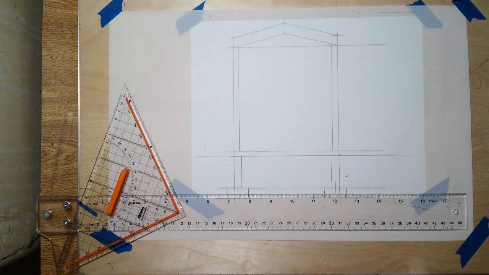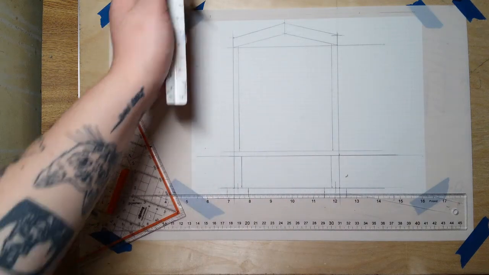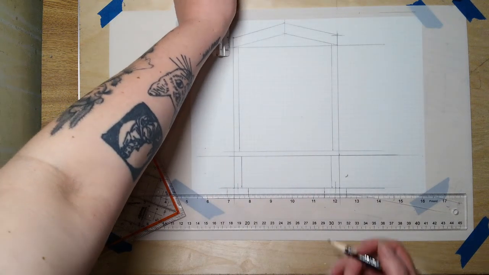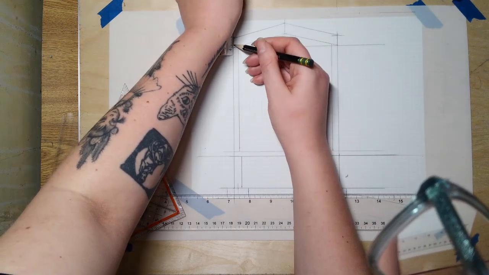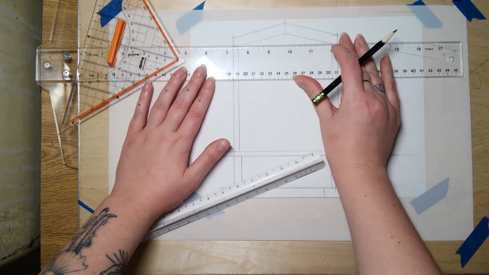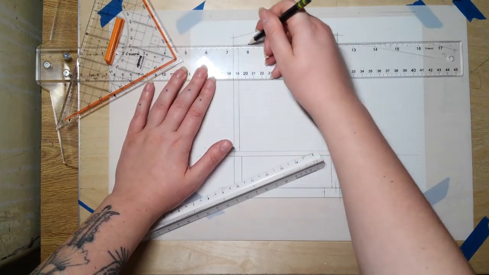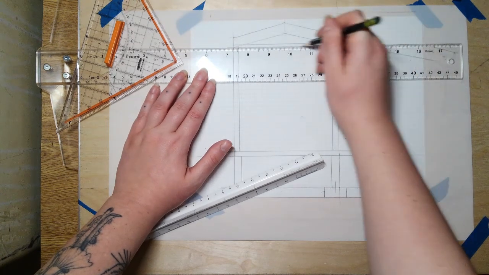Let's say my ceiling joist is just made out of 2x4s, which in reality would be 1.5 by 3.5 inches, but I'm just going to make them 3. So I've got a ceiling joist going all the way across there.